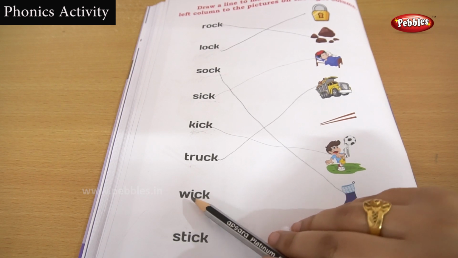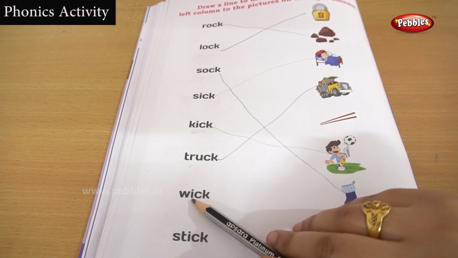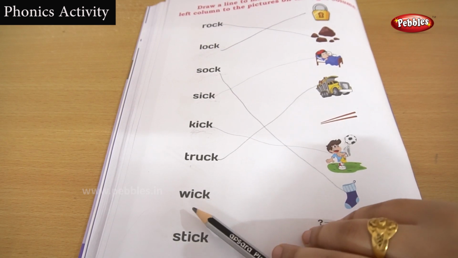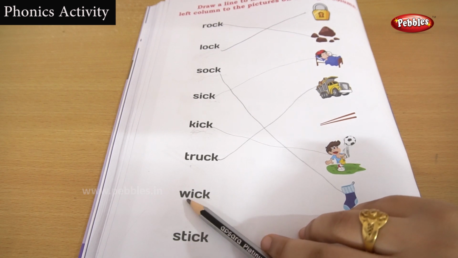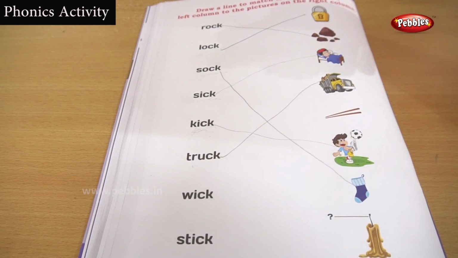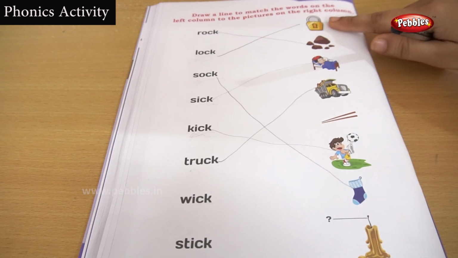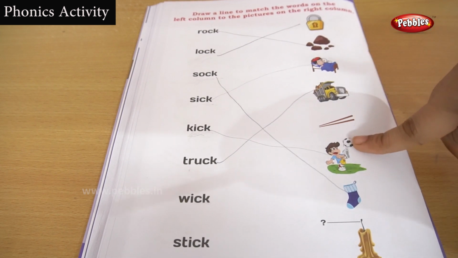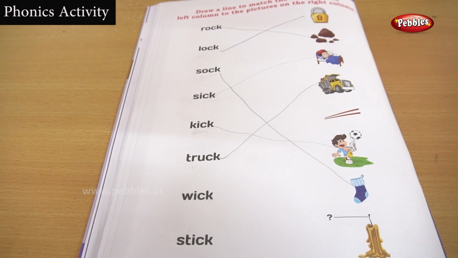Wick. Because if a W comes, we say wick. This is a wick. Okay, so where is a wick? Just find it out. In the last exercise I told you what a wick is. Just find it out. Where is a wick here? Keep your forefinger at the top and find it out to the bottom. Yes, did you find it out?